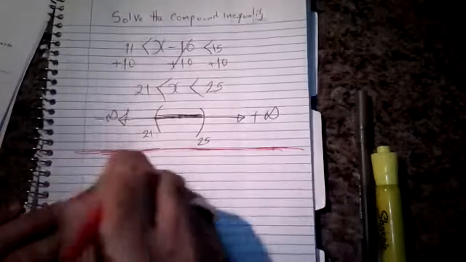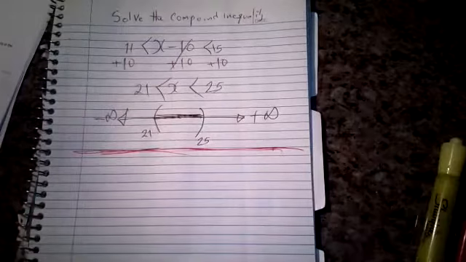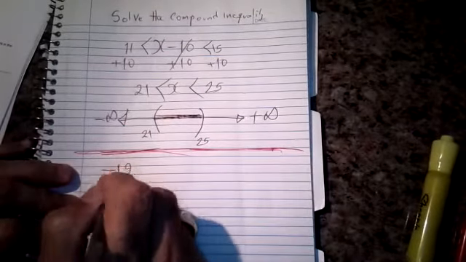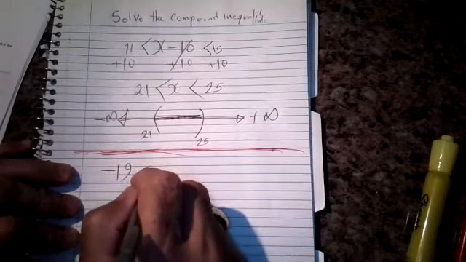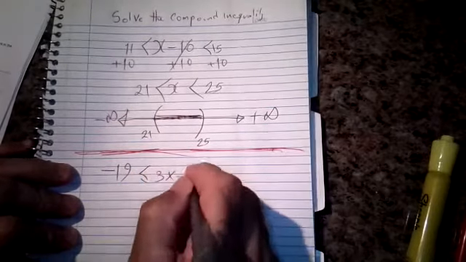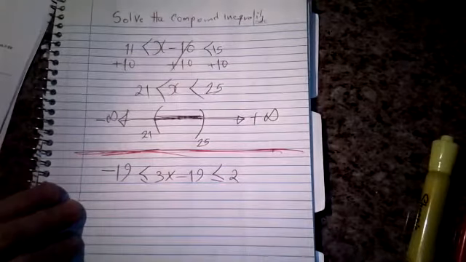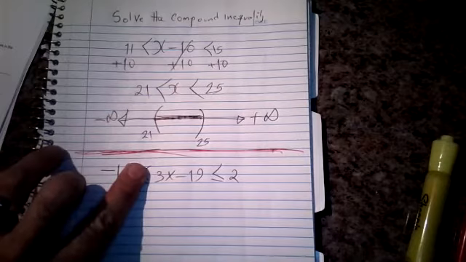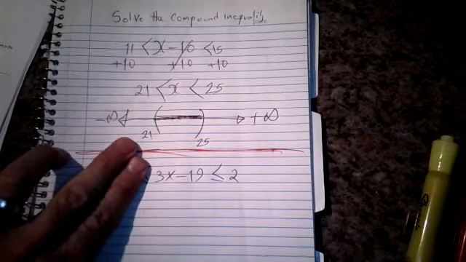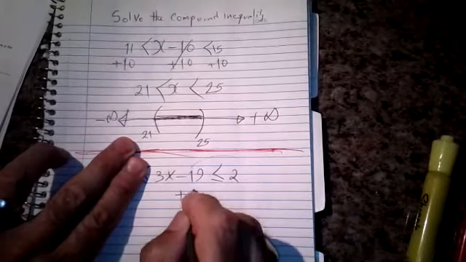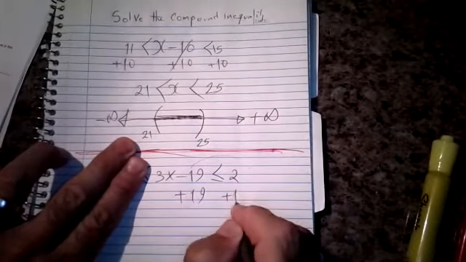So this is another way of showing the intersection. Let's look at these problems. See, if I have a problem just like this, what would I do first? Don't I have to move 19 to the other side, right? So I add 19 here and 19 there, correct?